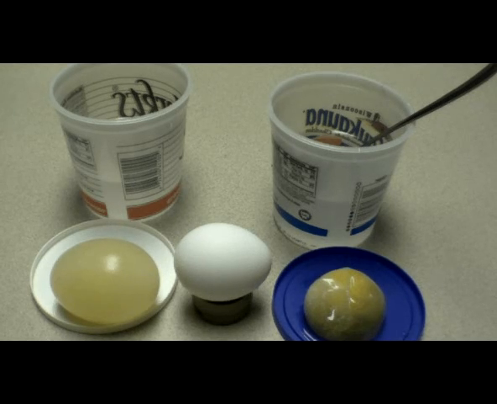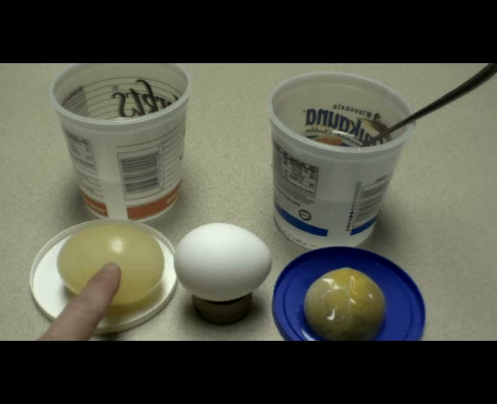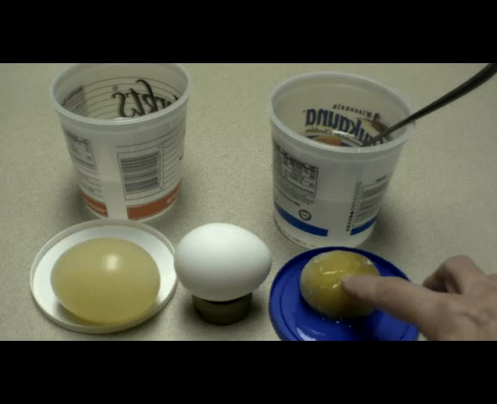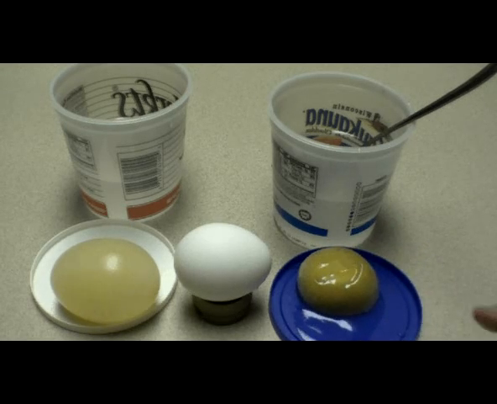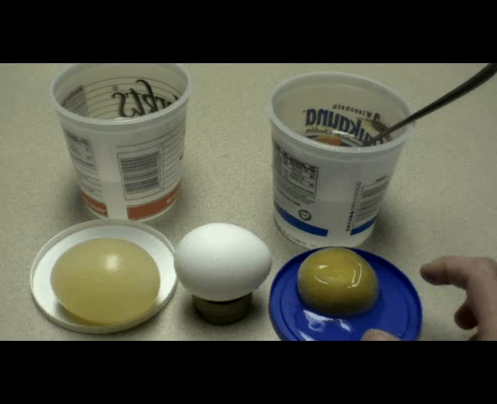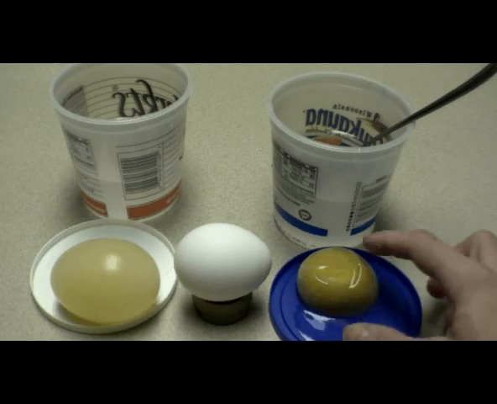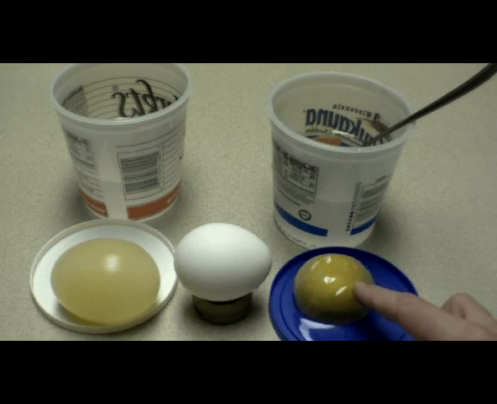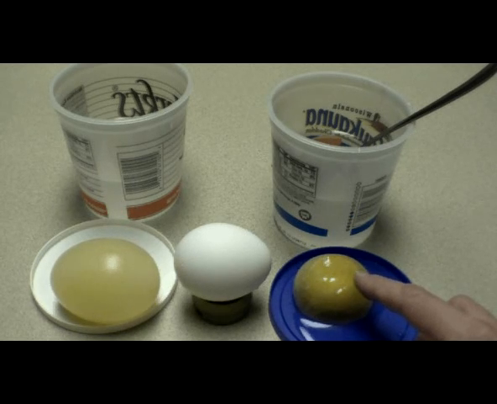So, in osmosis, we have water moving towards solutes. In this first egg, the egg white contained solutes, way more solutes than the water did, and so the egg absorbed the water. In this egg, which was surrounded by syrup, the egg white had solutes in it, but not nearly as many as what was in the syrup. So the water left the egg and moved towards the syrup. This egg was hypotonic compared to the syrup, which was hypertonic. Water moves towards the hypertonic solution.